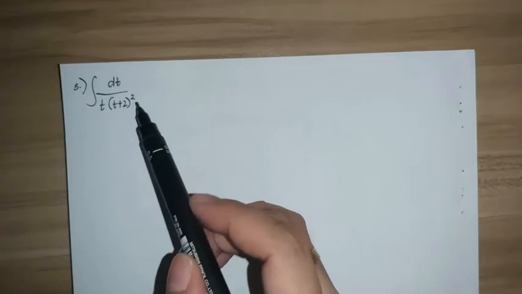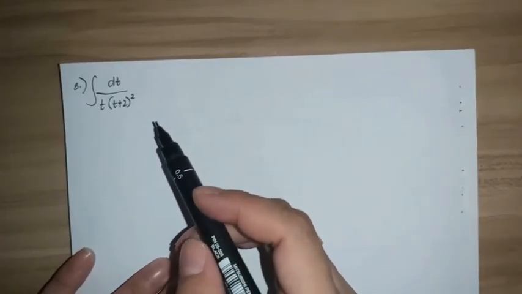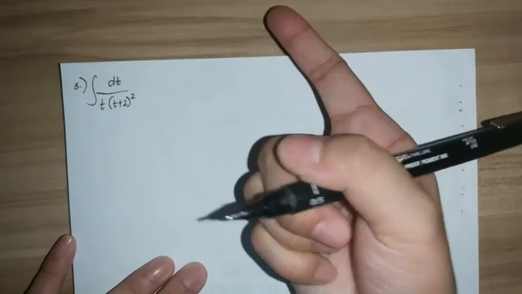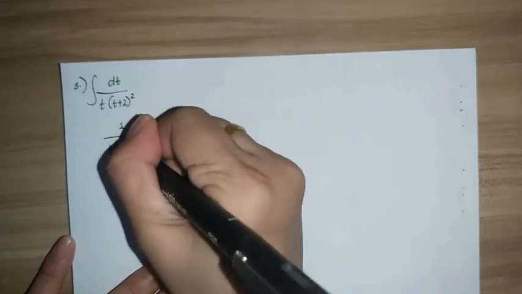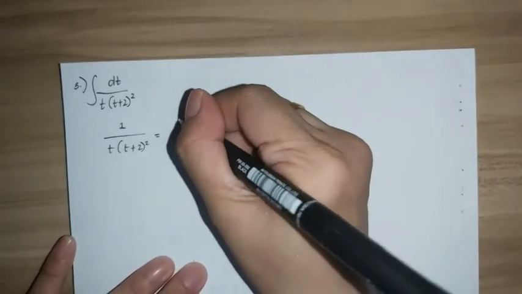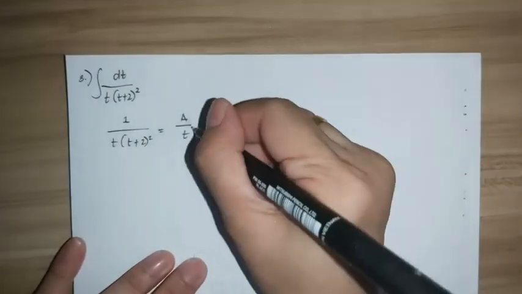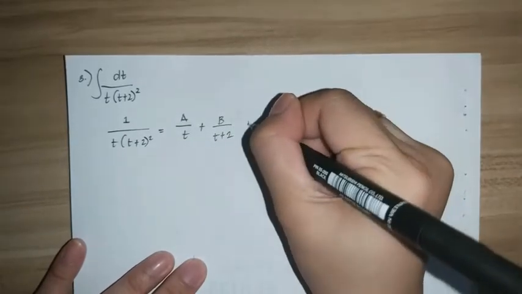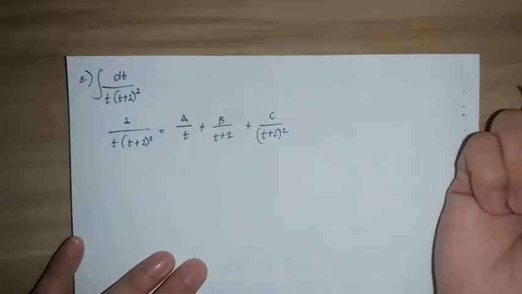So, it means it's repeating. So, we can make use of our second case. So, we need to do the partial fraction first. So, we have 1 all over t times t plus 2 squared. So, we have this form na a all over t, okay, plus b all over t plus 2 plus c all over t plus 2 quantity squared, right?